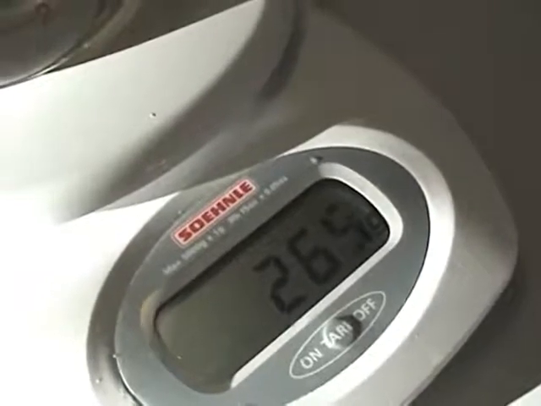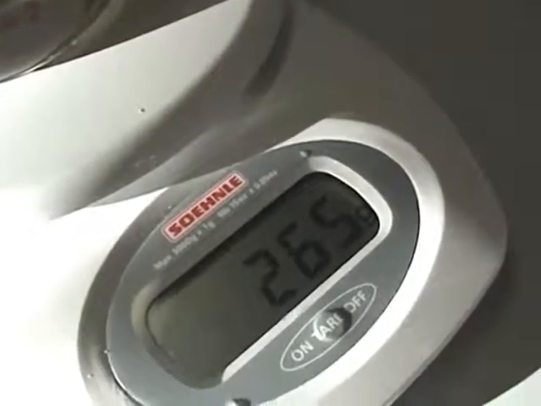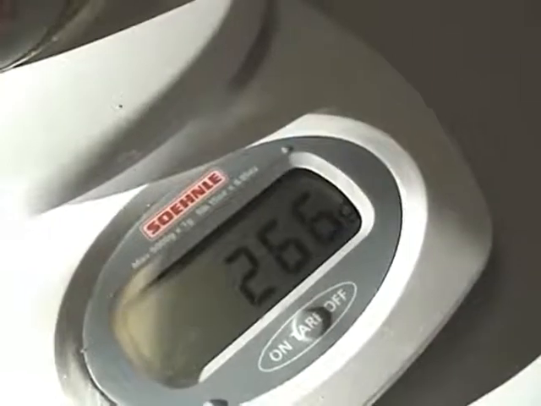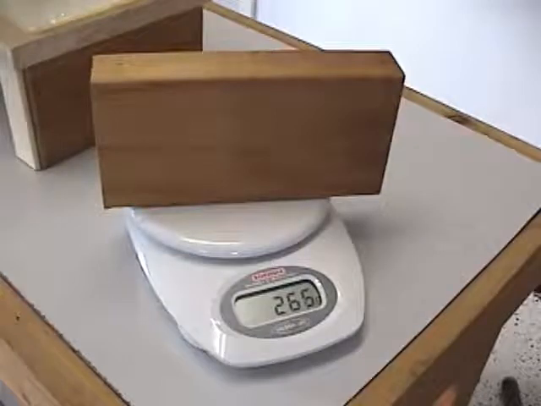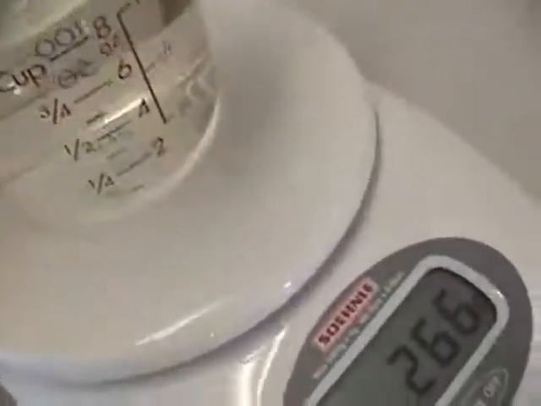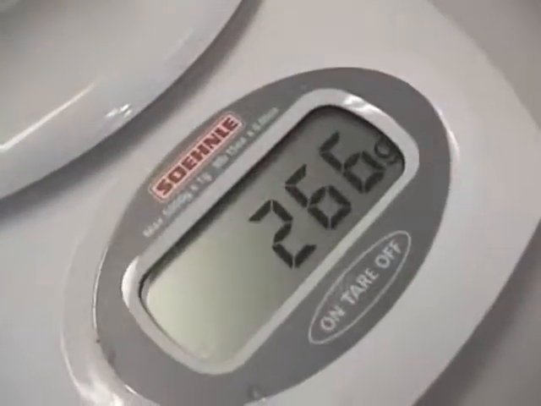The scale indicates that the displaced liquid weighs 266 grams. Do you remember the weight of the wood block? It was also 266 grams. The floating wood block and the displaced liquid weigh the same, 266 grams. This is not a coincidence.